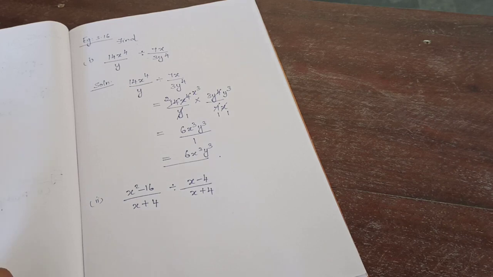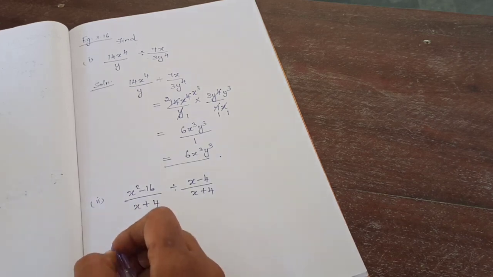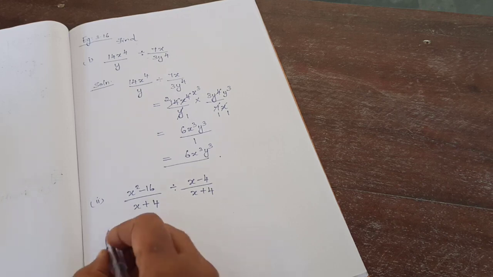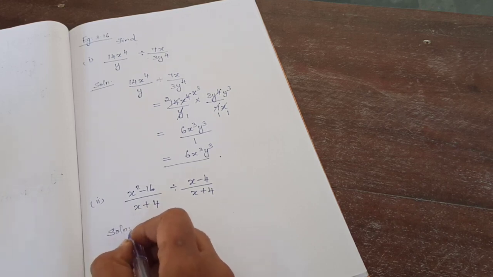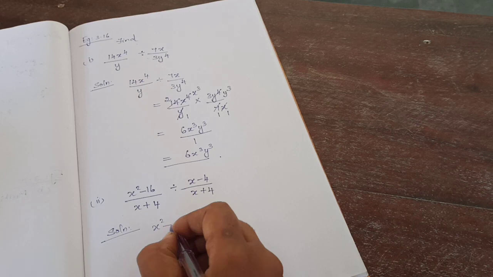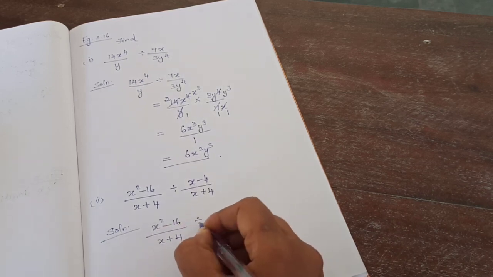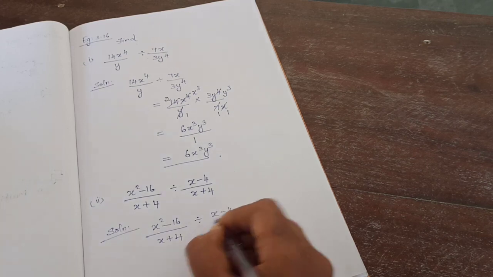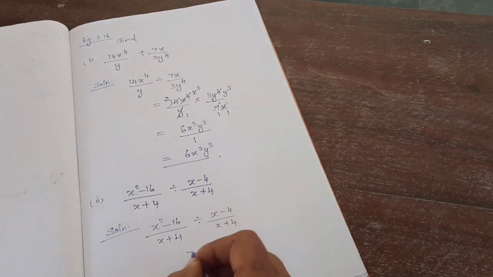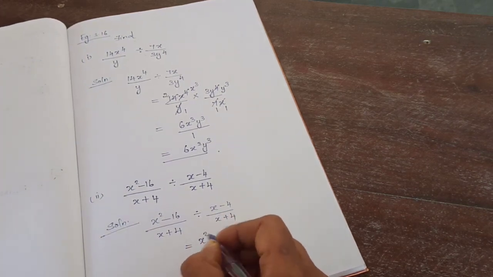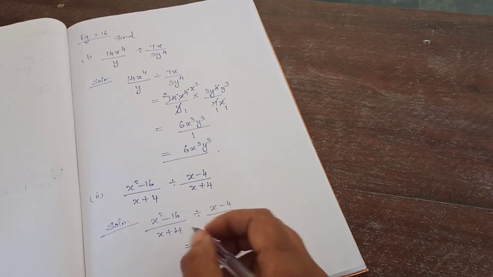See the second problem. If you are thorough with the identities, easily you can solve these problems. Okay? Very simple problems only. See the solution. x square minus 16 divided by x plus 4, divided by x minus 4 by x plus 4, which equals x square minus 16 is the square of 4.